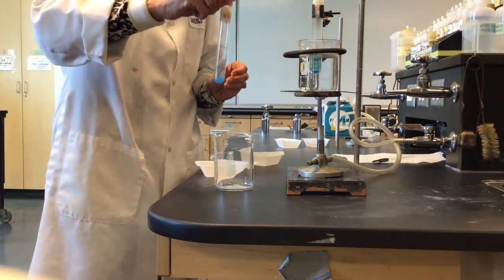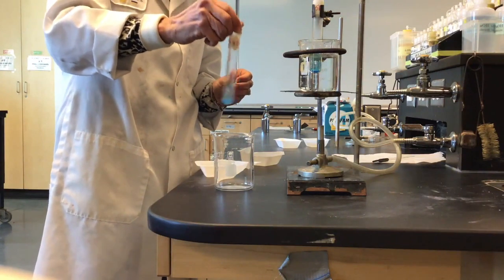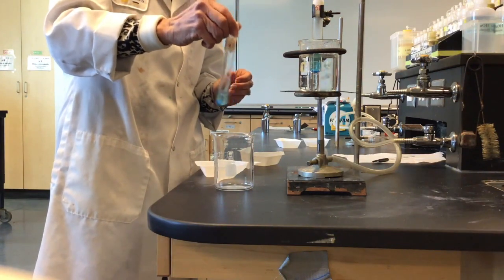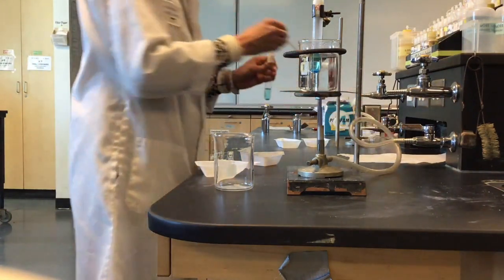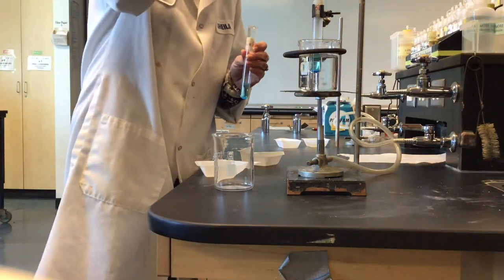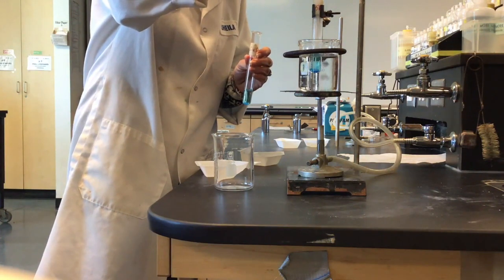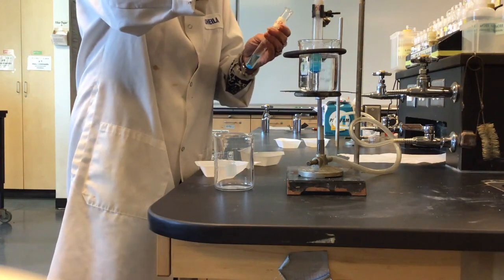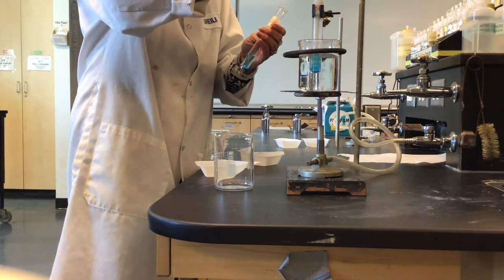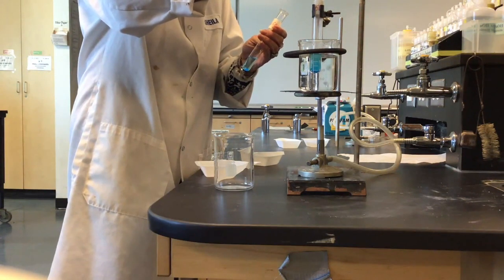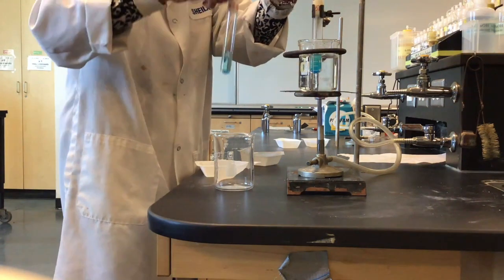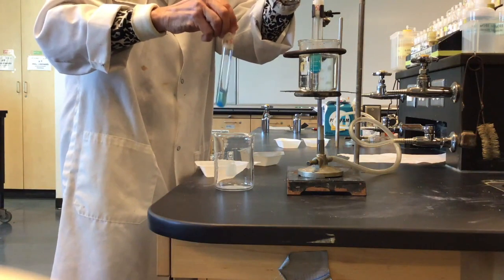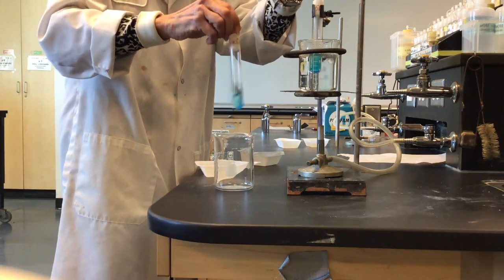Again, we're going to go ahead and try to dissolve that. And we can use a stirring rod to help us, for the one in hot water, and we can stir the room temperature water.